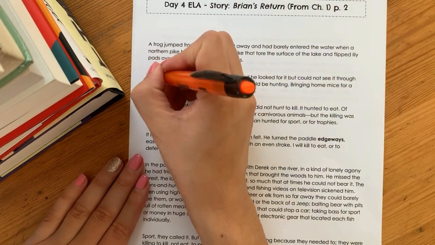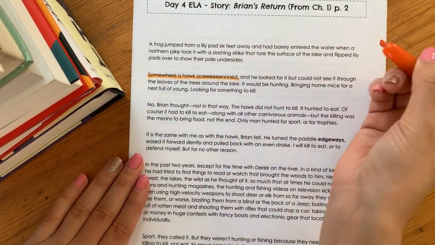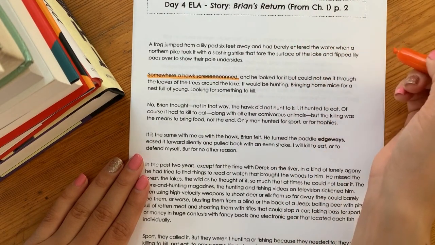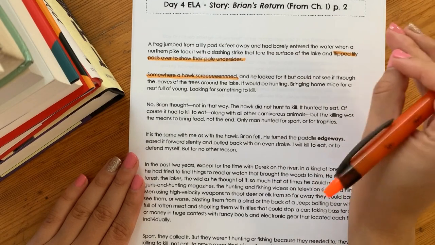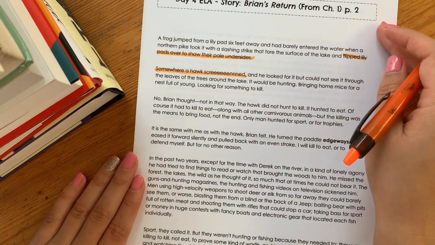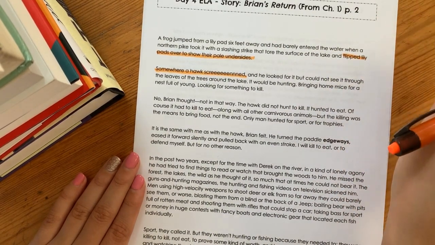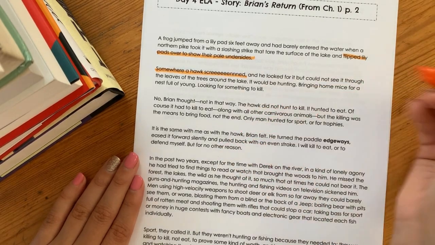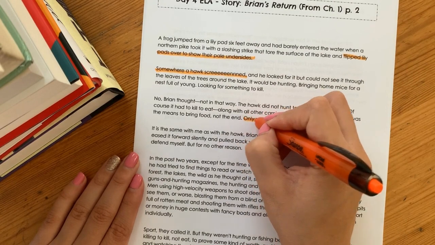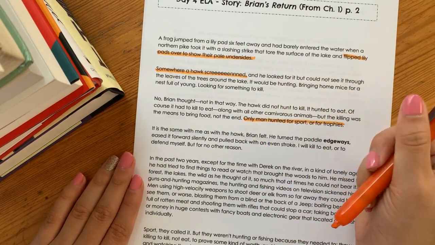So once again, he says sound. He saw the pale underside, the pads. But then we have this moment here where he talks about only man hunted for sport. And so he's kind of like thinking of people and humans in a really negative way. So I'm going to highlight that.